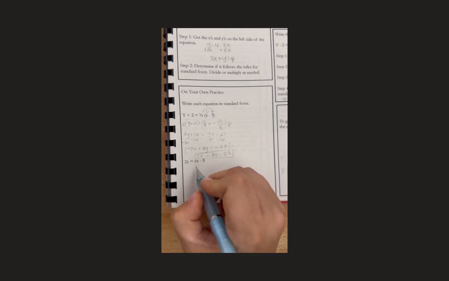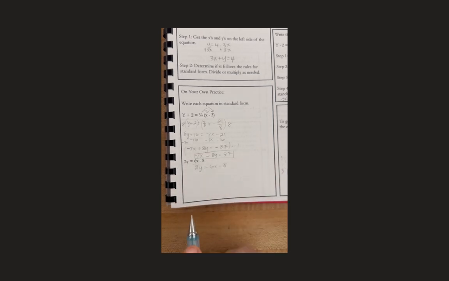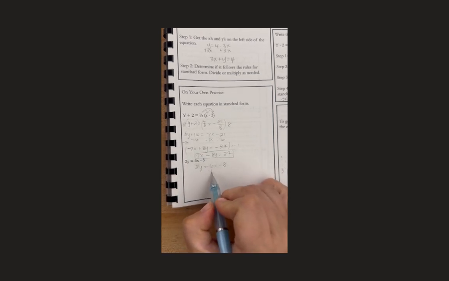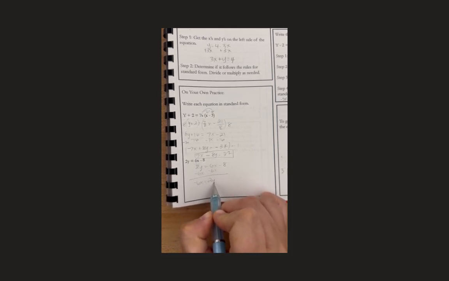For the next one, it's a little bit simpler. 2y equals 6x minus 8. I want to minus 6x from both sides. That's going to give me negative 6x plus 2y equals negative 8.